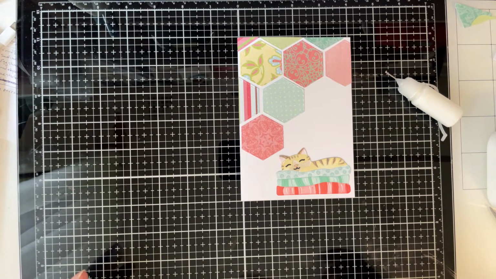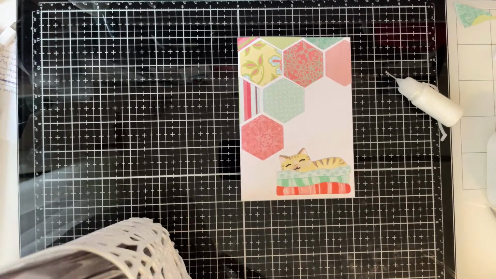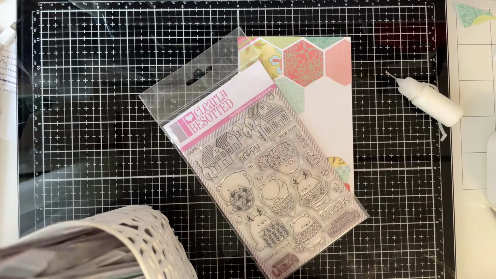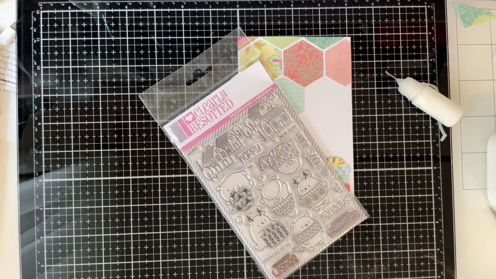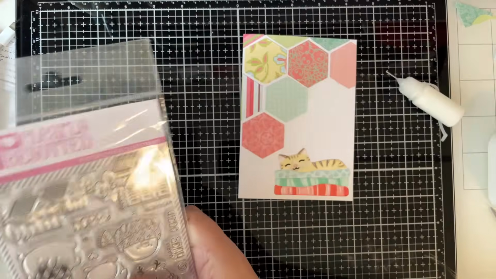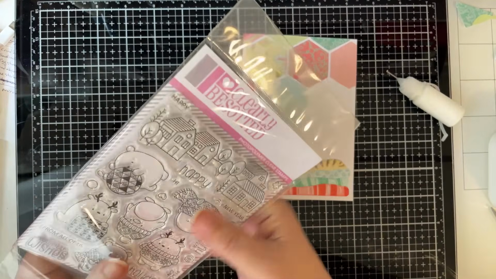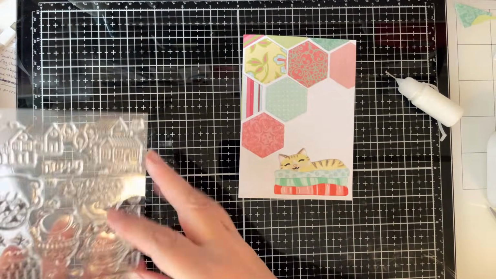All right, we need a sentiment on this. I'm thinking, I had one I was using the other day, Warm Hugs by Clearly Besotted. Where's my Clearly Besotted? I actually did some rearranging in my office. I moved some shelves because I had everything on the big bookshelf behind me, all my stamps, dies and stencils, and I had to get out of my chair every time I wanted something, and I didn't like that. So instead, I moved everything so that I could access it.